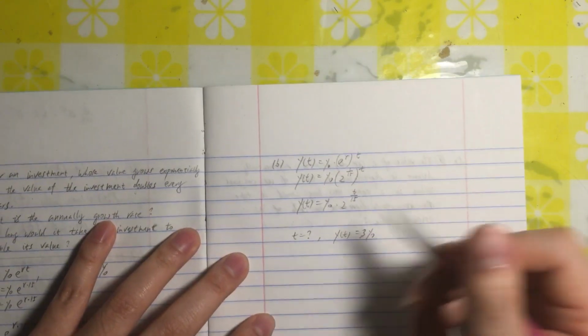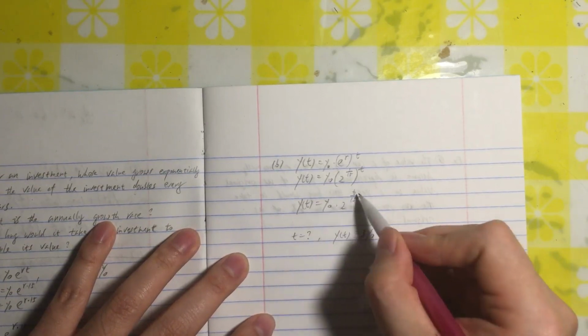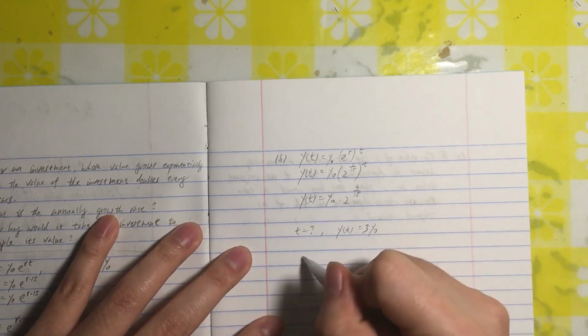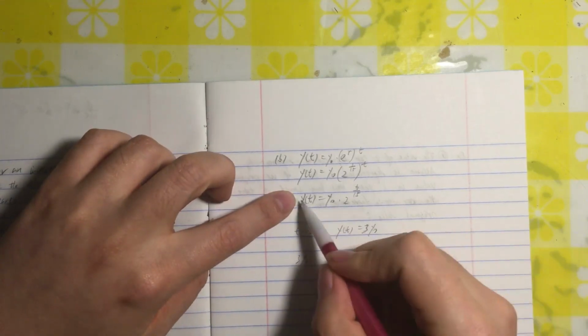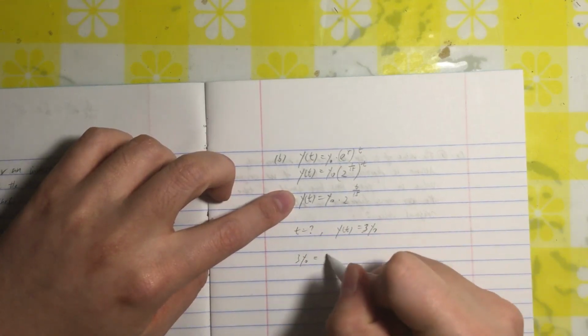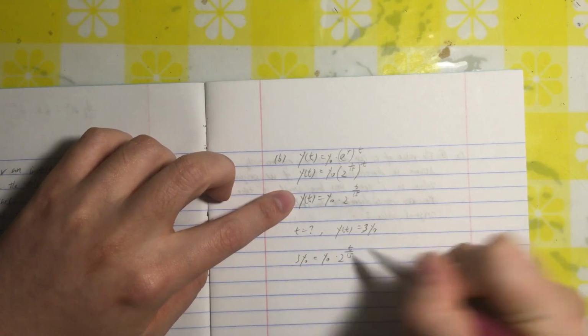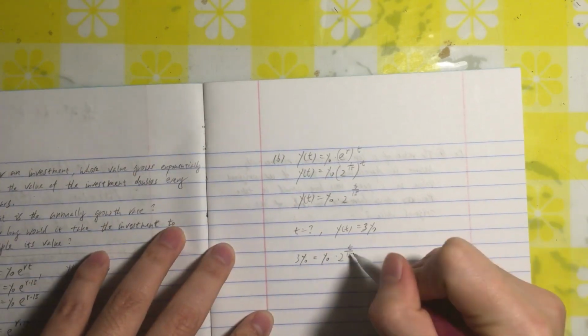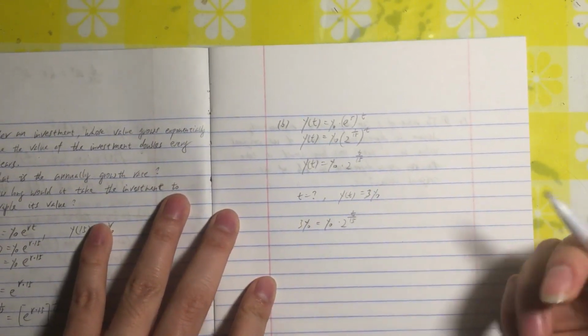So plug in 3y sub 0 for y of t in y sub 0 times e to the power of t over 15, and solve this equation for t.